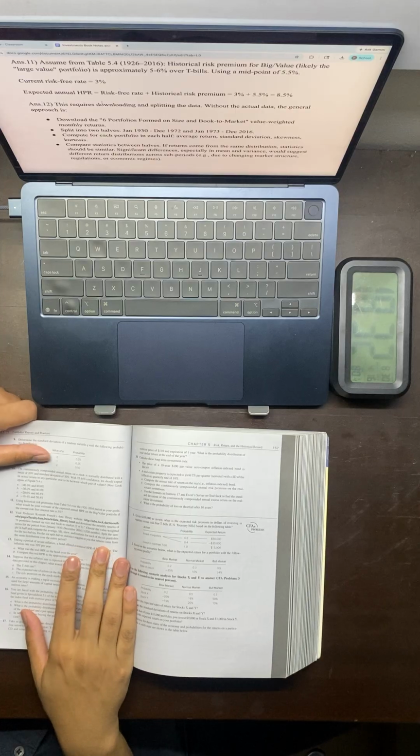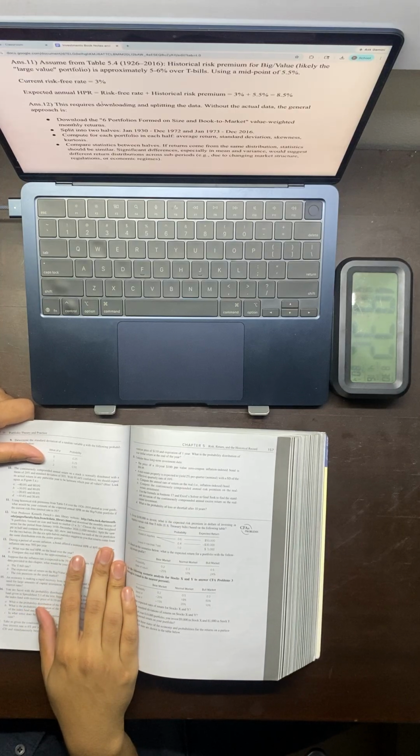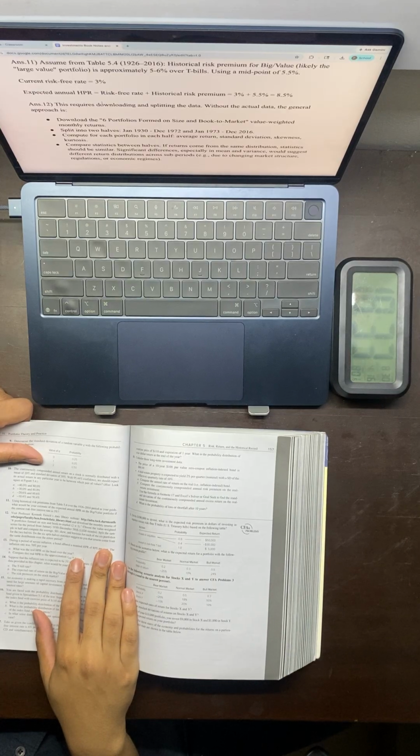Using historical risk premiums from table 5.4 over the 1926 to 2016 period as your guide, what would be your estimate of the expected annual HPR on the big value portfolio if the current risk-free interest rate is 3%?